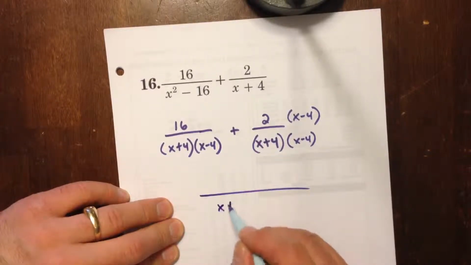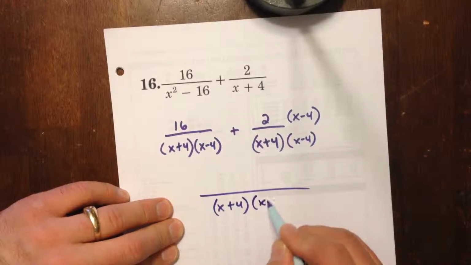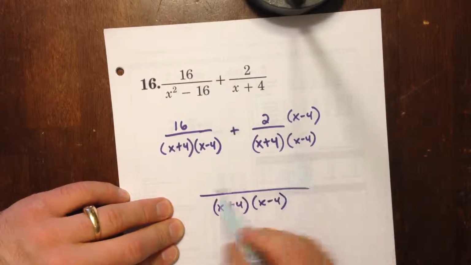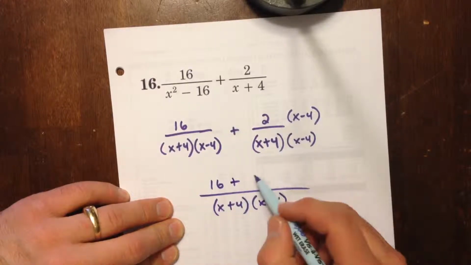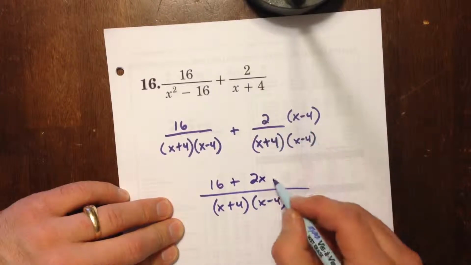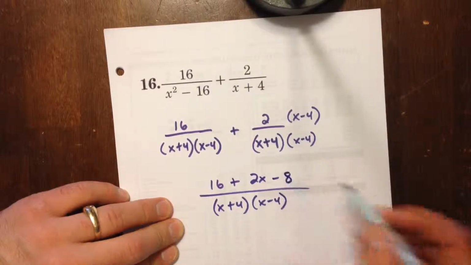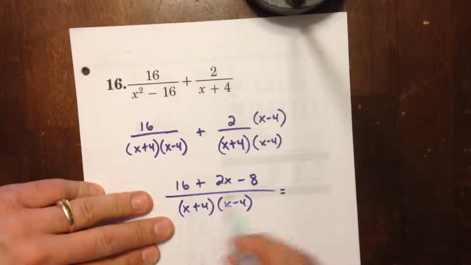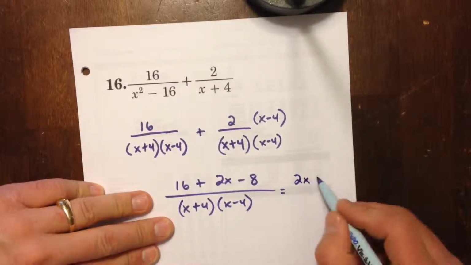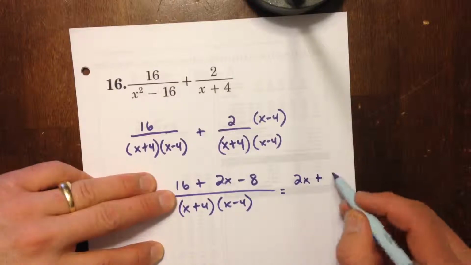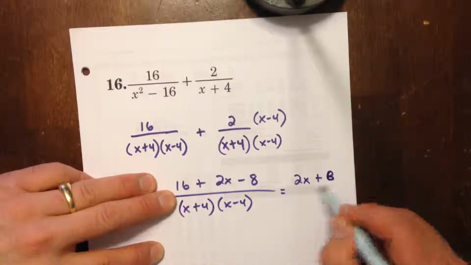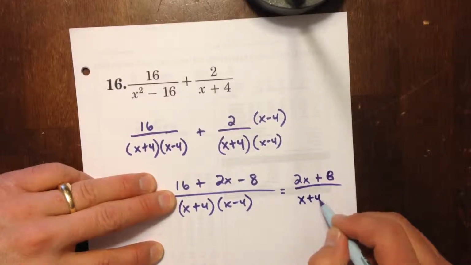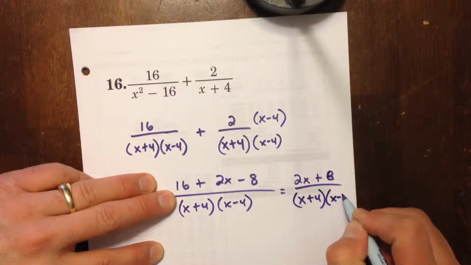The bottom's x plus 4 and x minus 4, and this becomes 16 plus 2 times x, and 2 times negative 4 is negative 8. So put those two together, you have 2x plus 8 over x plus 4 and x minus 4.